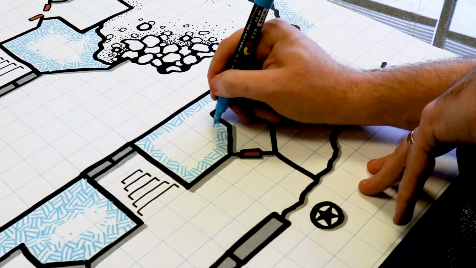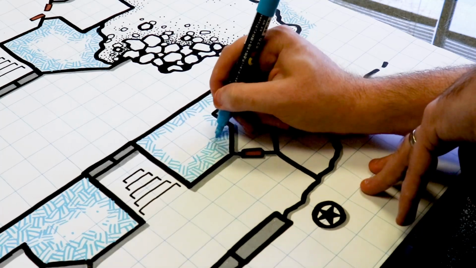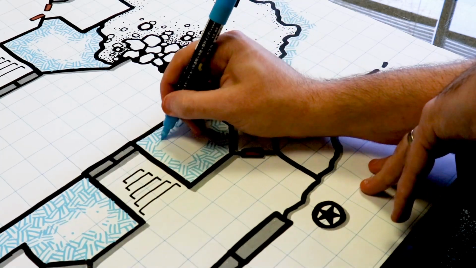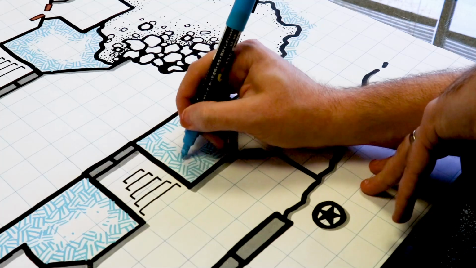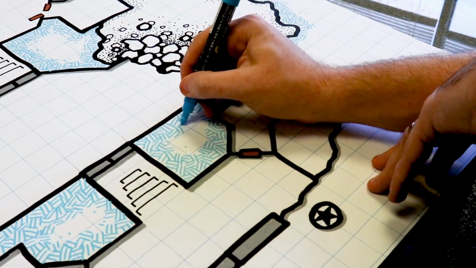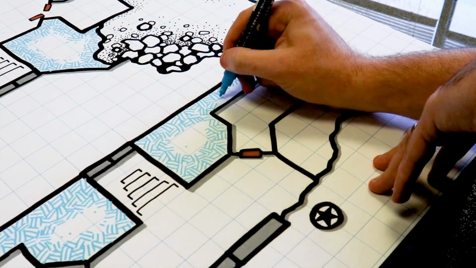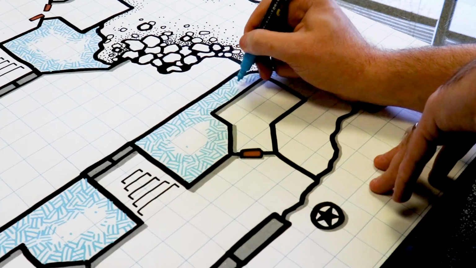So having the hatch marks blend into the background makes the playable area of the map pop up, and it makes it very clear where the players can move their miniatures and where is solid rock inside the Shadespire Mountains.